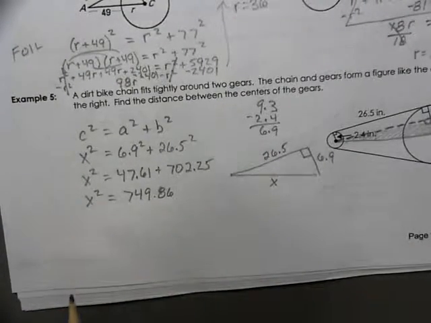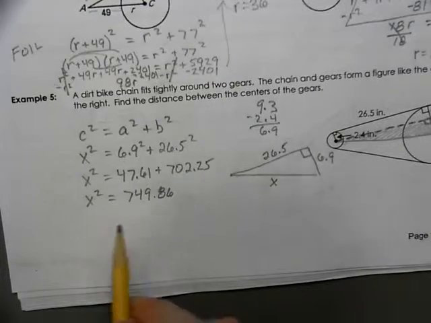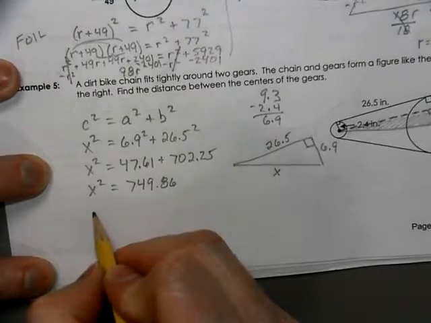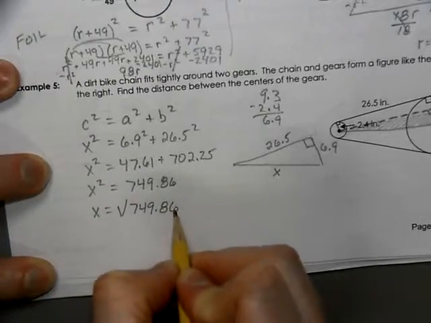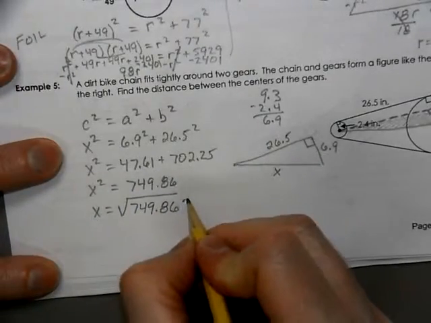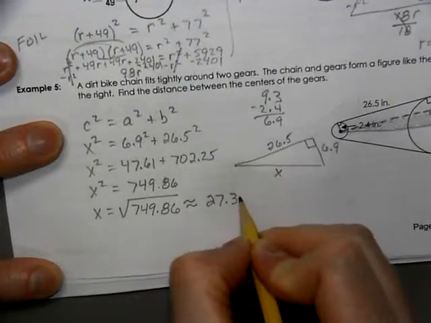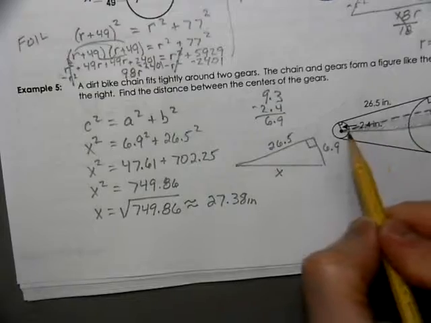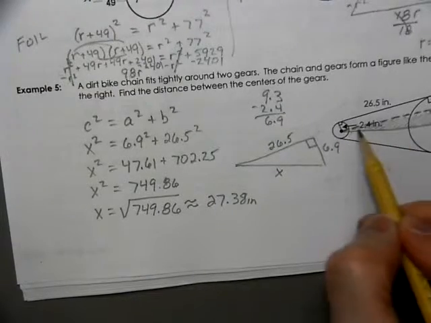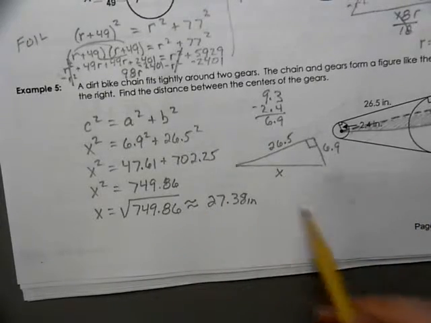Now we have x squared. If x squared equals 749, what do we need to do to find out what x is? Some of you had troubles with this on your quiz. We have to take the square root. And that's going to become approximately 27.38. And these are inches still. So the distance between the two center circles, once we turn this into a right triangle, we are able to use Pythagorean Theorem to figure out 27.38.